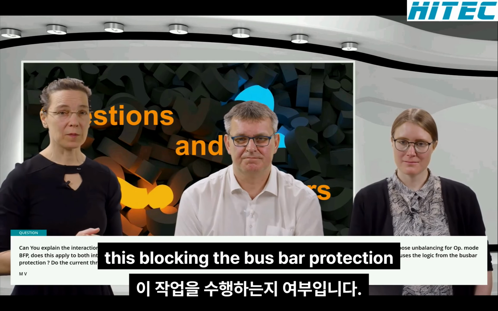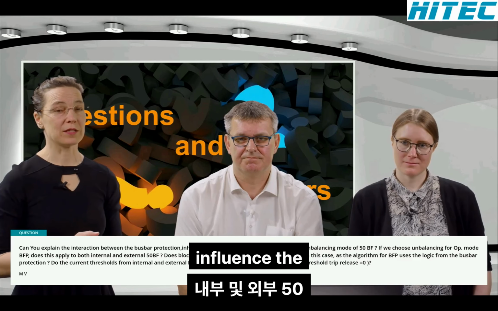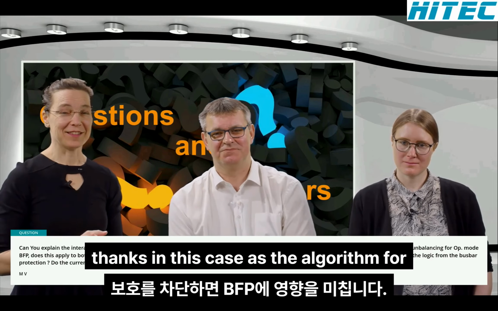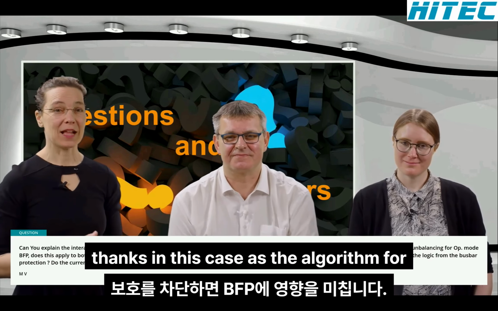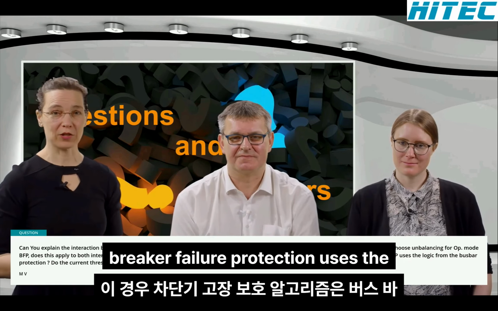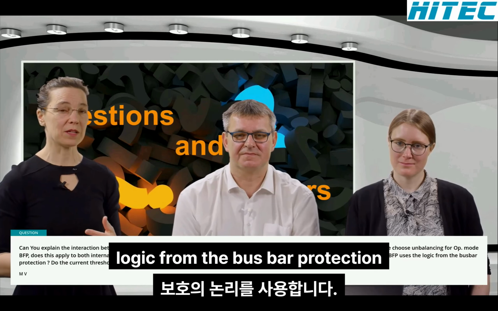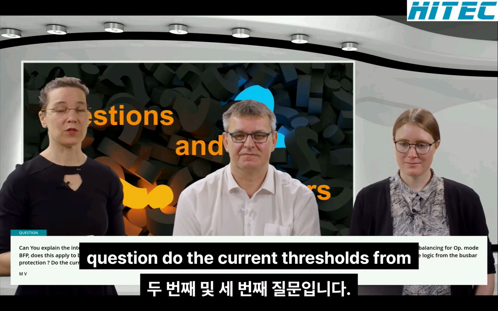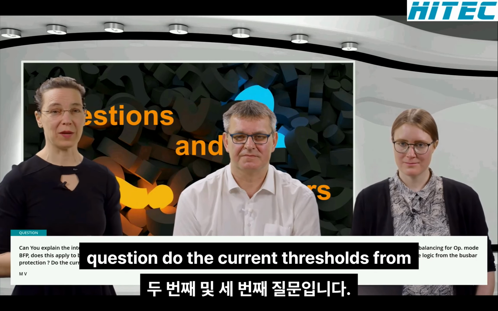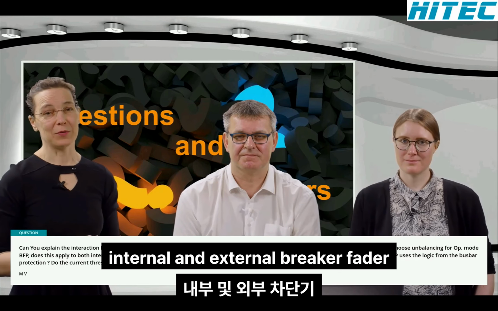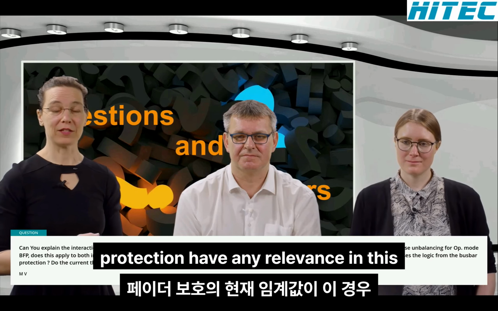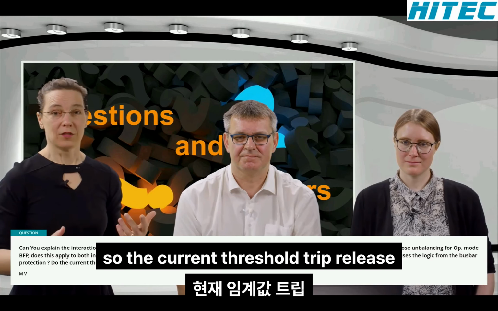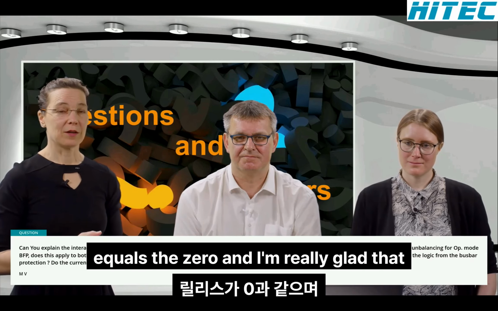Does blocking the busbar protection influence the BFP, breaker failure protection, as the algorithm for breaker failure protection uses the logic from the busbar protection? Do the current thresholds from internal and external breaker failure protection have any relevance in this case? So the current threshold trip release equals 0.